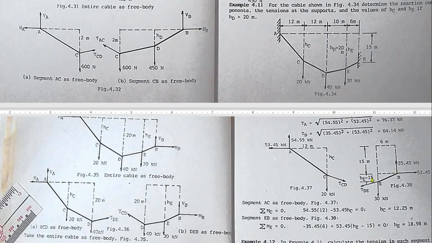Its lever arm from point E is 6 meters and that is negative because it is counterclockwise direction. And then for the 53.45, its lever arm is actually H sub E. Remember that H sub E is this distance from the top up to point E. Now, what you need is the smaller distance.